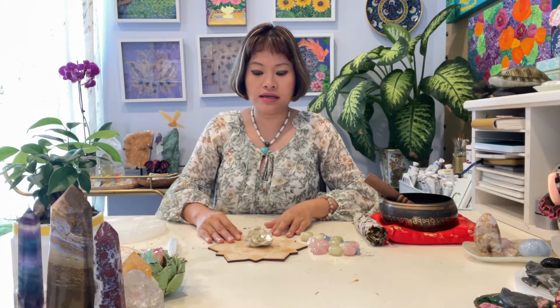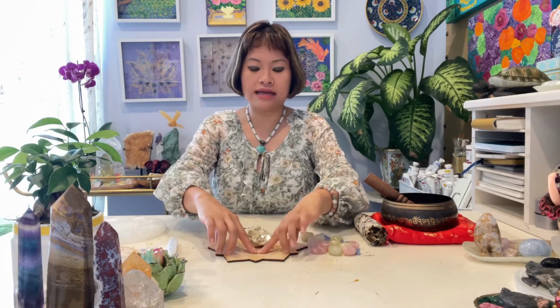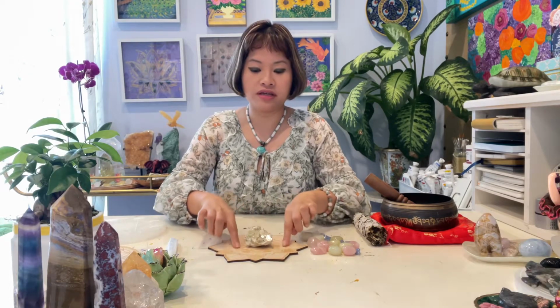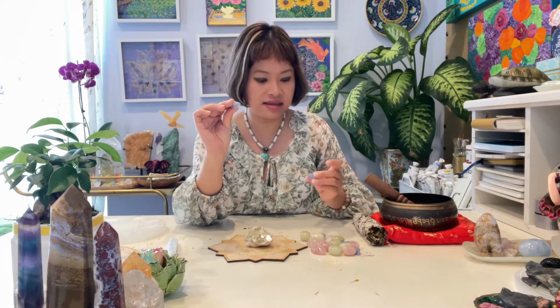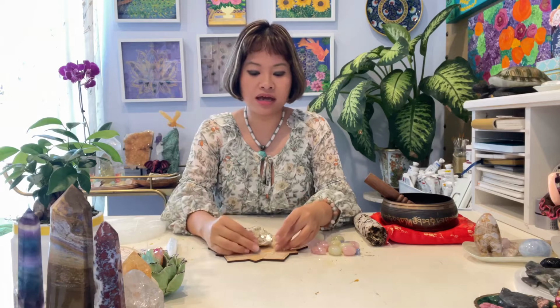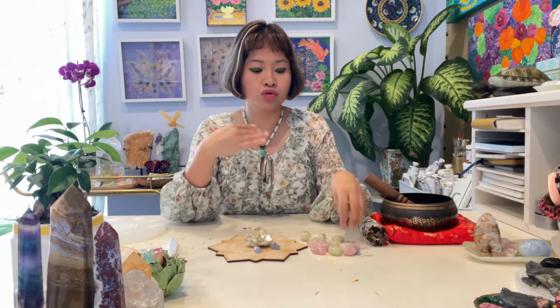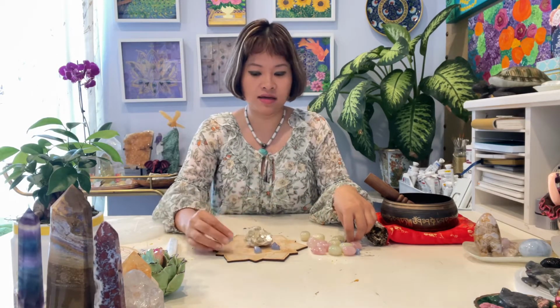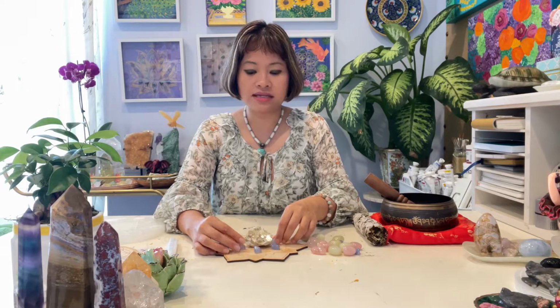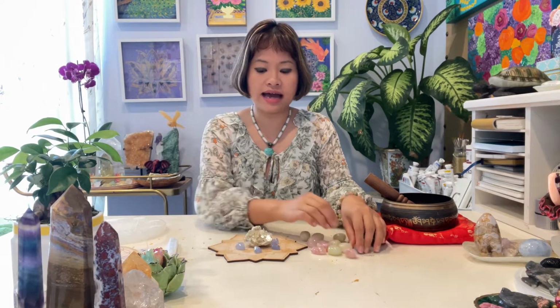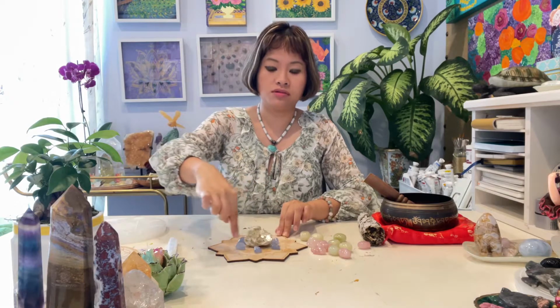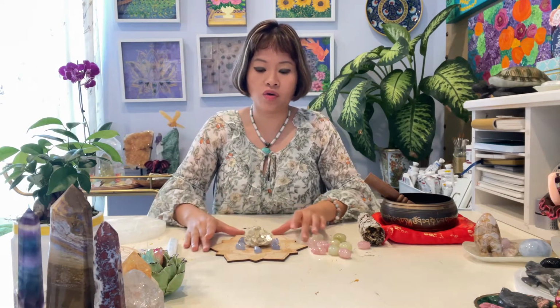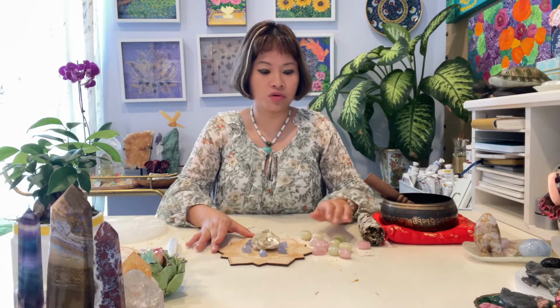And then for the inner circle around the mica crystal, I picked blue chalcedony. It's a very calming and soothing stone to soothe any emotional pain. That's my intention in selecting them, because they are excellent emotional soothers. And I put them on the inner circle. So six of them go in the inner circle of the crystal grid.